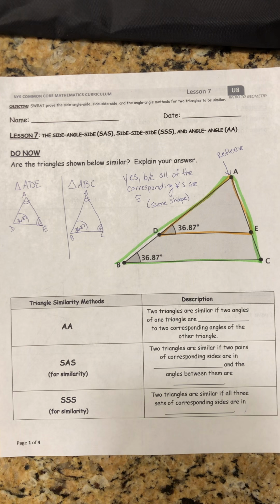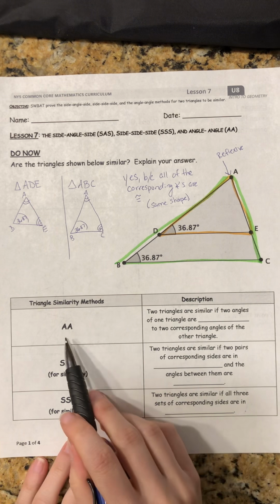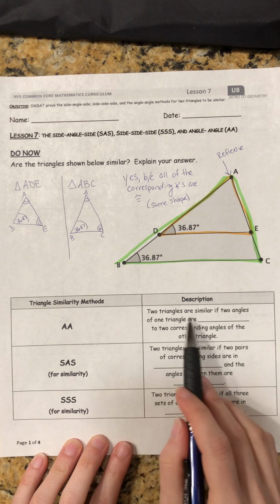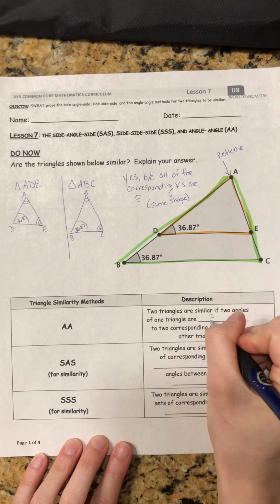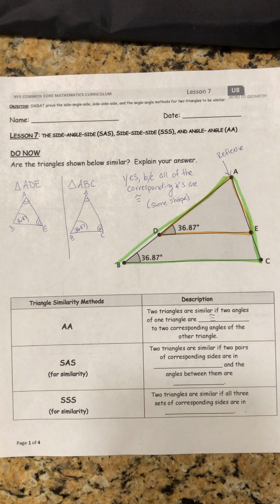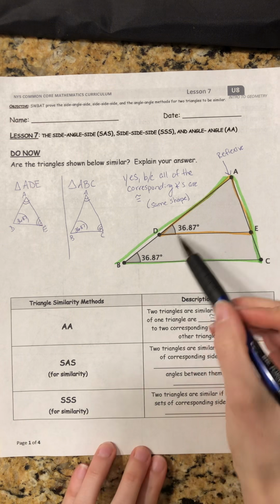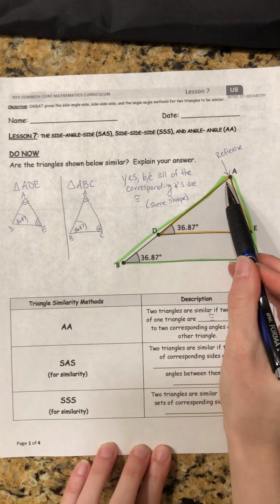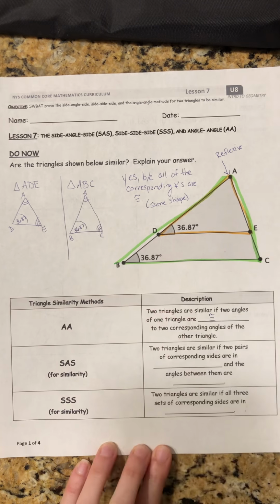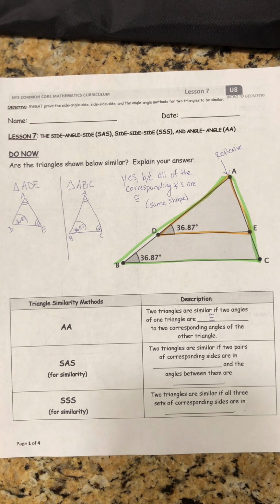All right, and on the bottom they start talking about the different methods we can use when proving triangles are similar. We have the angle-angle method. That's when two triangles are similar if the two angles of one triangle are congruent to two corresponding angles of the other triangle. So in this case, we had these two angles that are corresponding are congruent, and the angle A, which are being shared in the two, were also congruent. So we can use angle-angle on this triangle, the triangles up top.